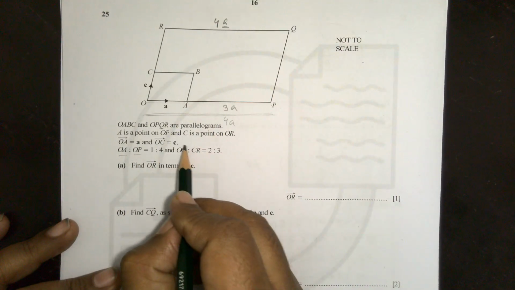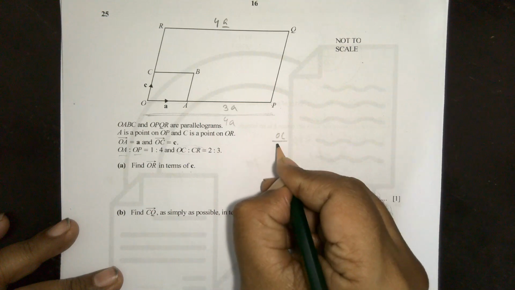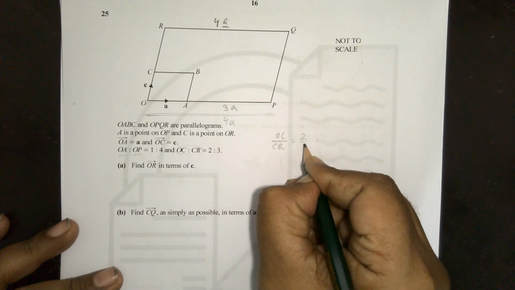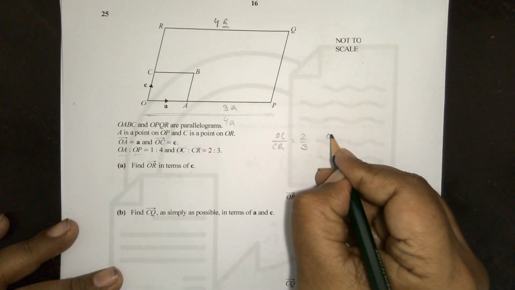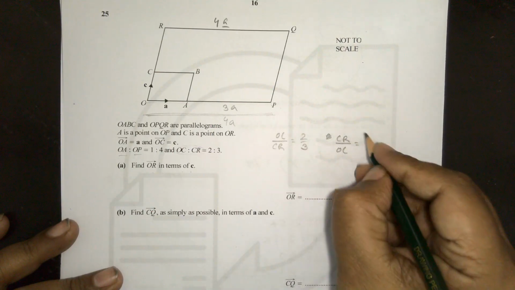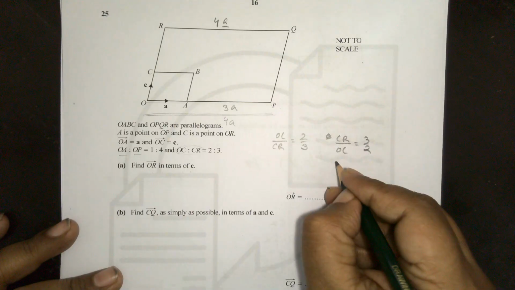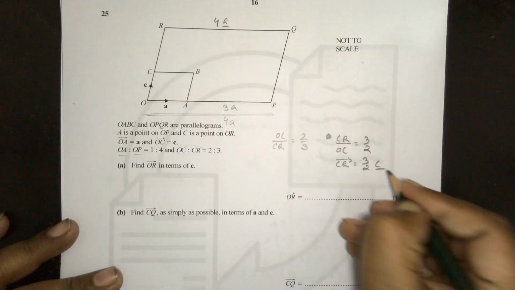And this says, what is the relationship given? OC over CR. So let's write it like this. OC over CR is 2 over 3, right? So if you flip the fraction, you can write CR over OC equals 3 over 2, right? So CR is basically 3 over 2 C.